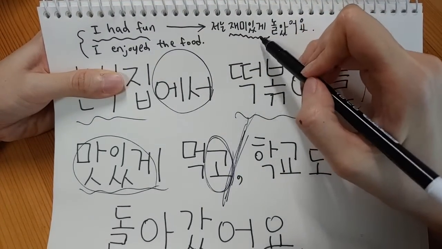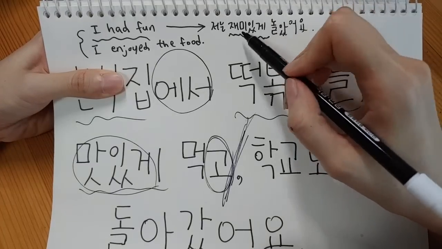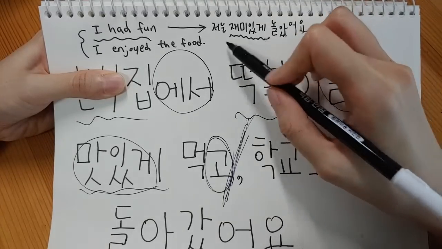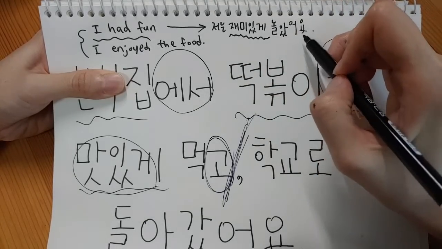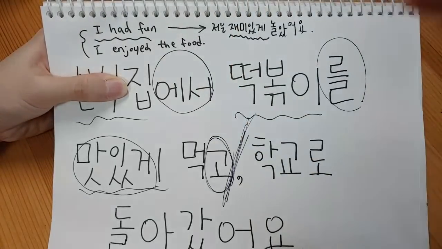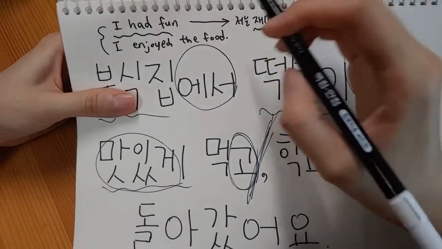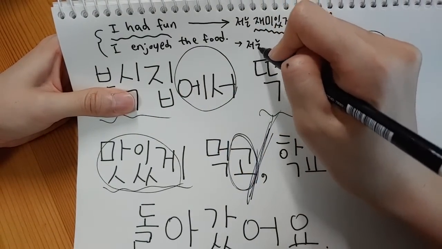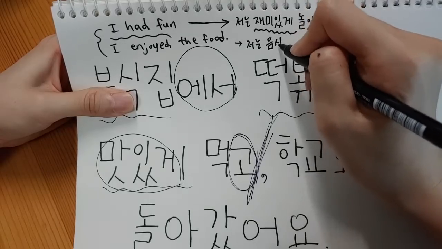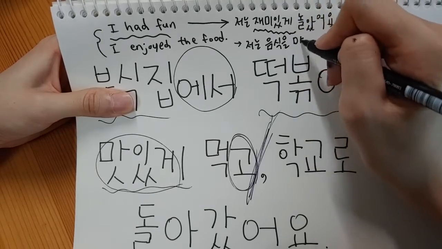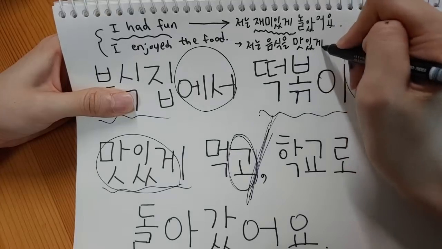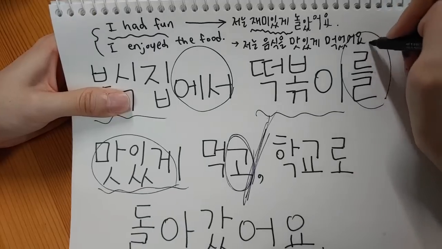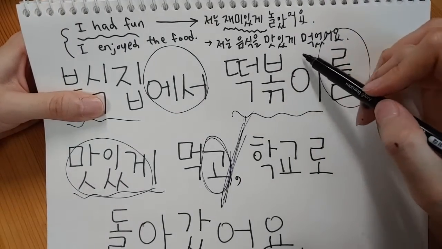So we tend to use a lot of adverbs. So 재미있게 means funly, so in a fun way. So 저는 재미있게 놀았어요 means I funly played. So this basically means I had fun. I had a good time. And when you want to say I enjoy the food, you can say 저는 음식을, we say 맛있게 먹었어요, which if you directly translate it means deliciously ate.